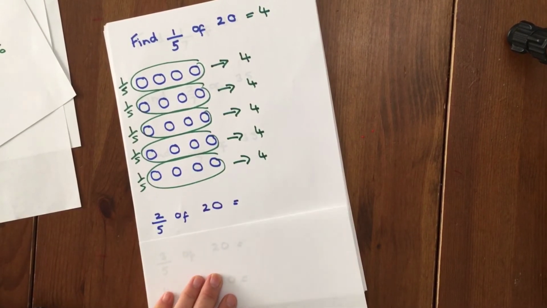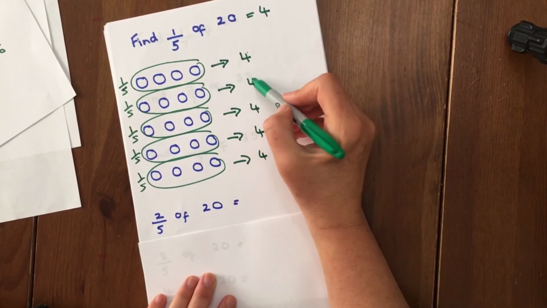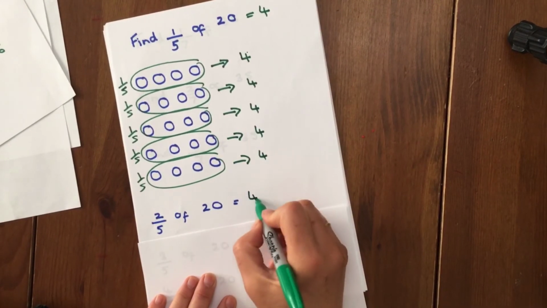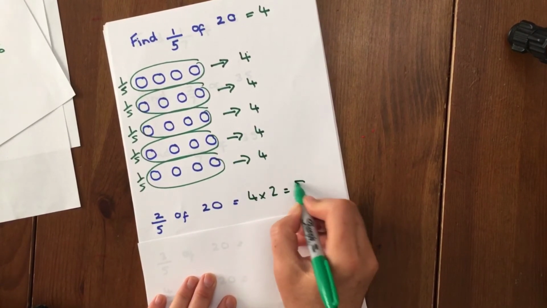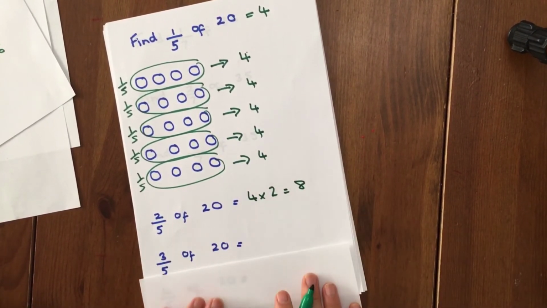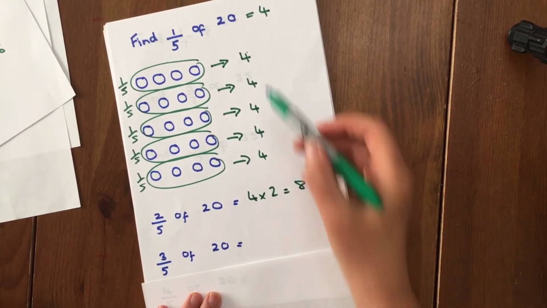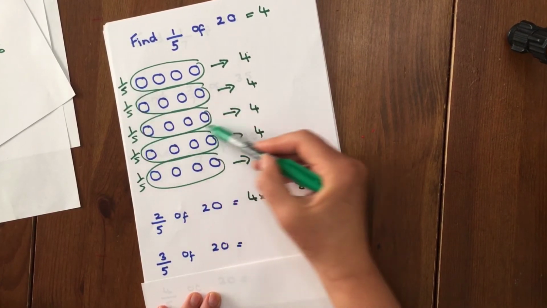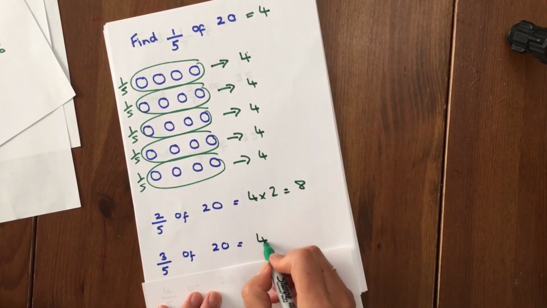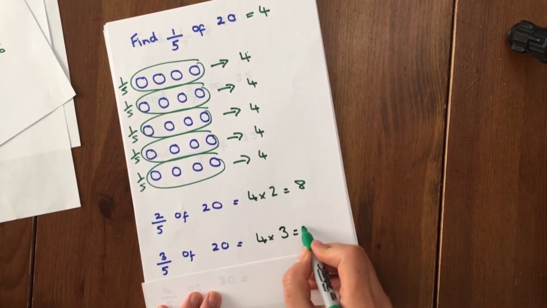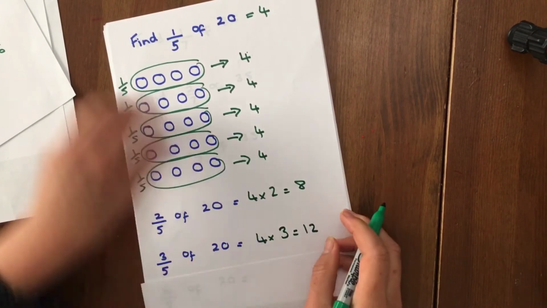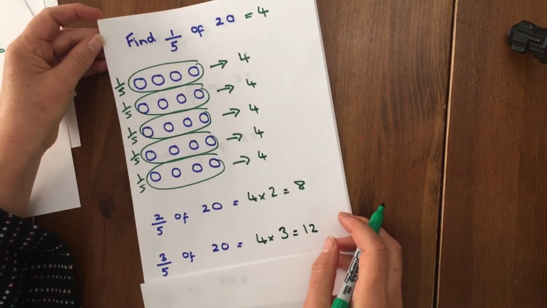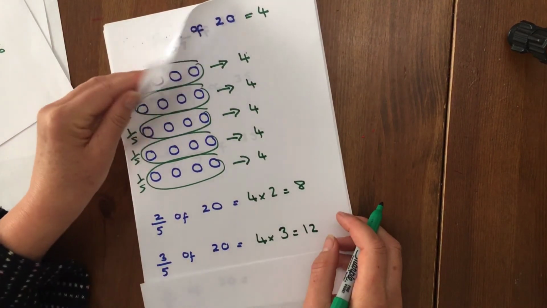If you were asked to find 2/5 of 20, you'd want 4 twice. So 8. Same thing. I want 3/5 of 20. I have 4 3 times. I want all of this section here. So I want 4 3 times. Okay. So that's using counters.